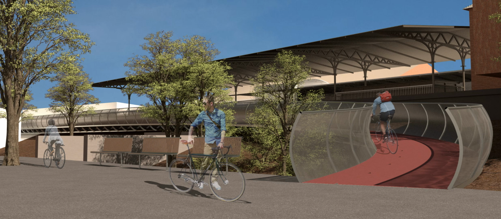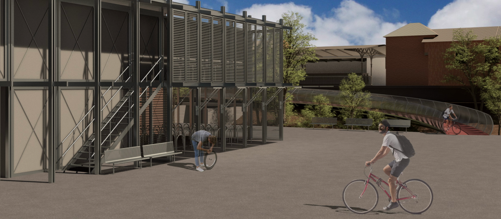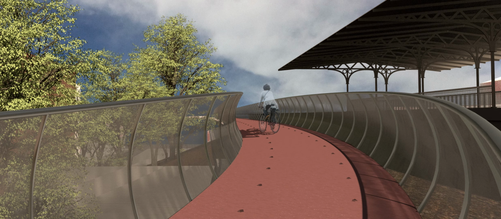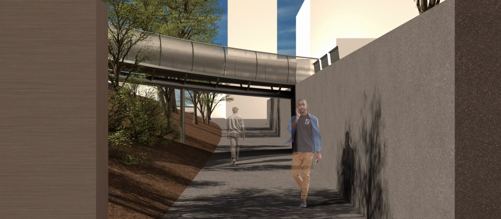The final renders depict the interventions coming to life. End-of-journey facilities include such amenities as bike parking, change rooms, showers, and bike repair stations. A safe overhead path also ensures safe access between cyclists, pedestrians, and vehicles.